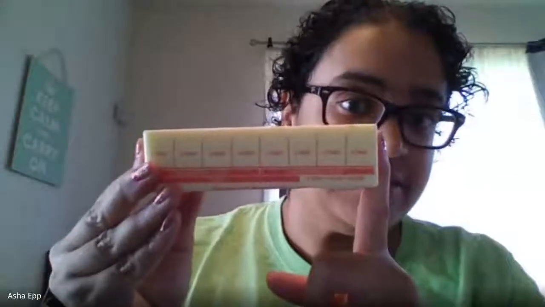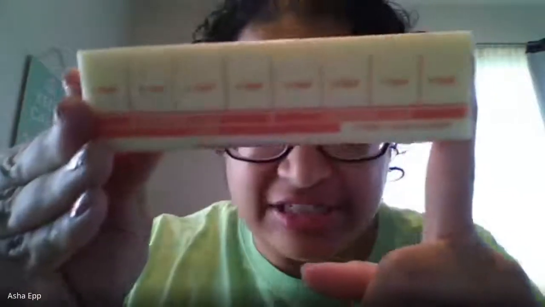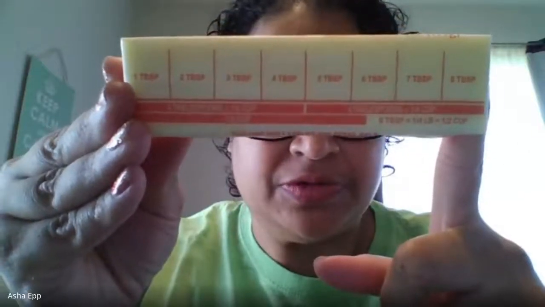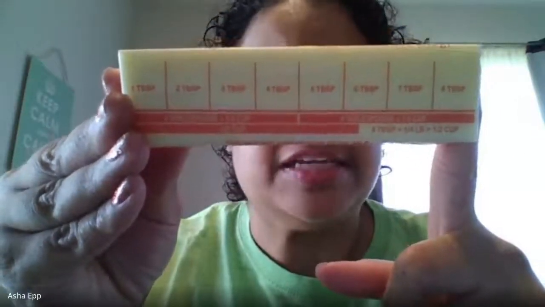But sometimes fractions don't look all the same, like we've noticed with the measuring spoon and the bowl over there. They're all different. And here's a stick of butter. It's super cold butter, so it won't melt while we're doing this. But it has sections where it says 1 tablespoon, 2 tablespoons, all the way up to 8 tablespoons.